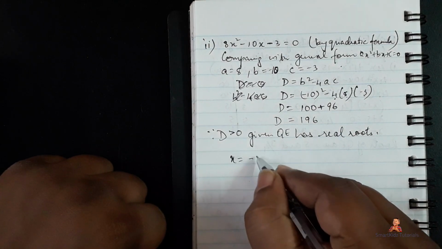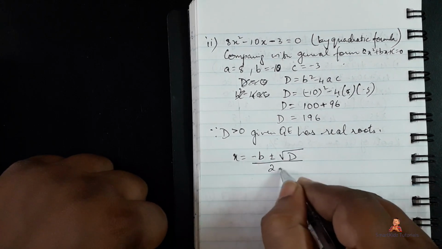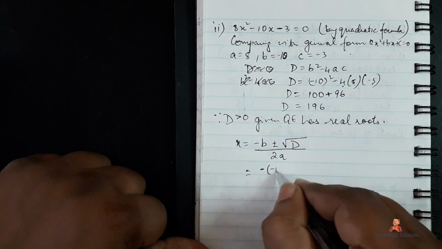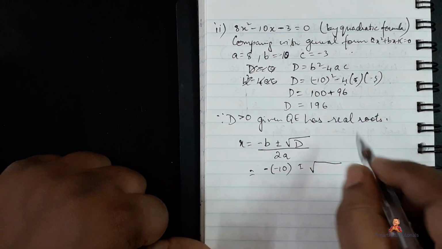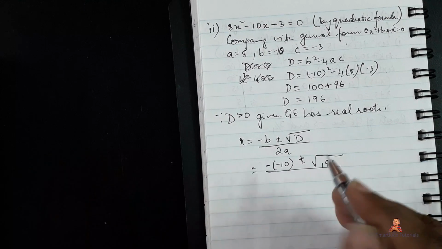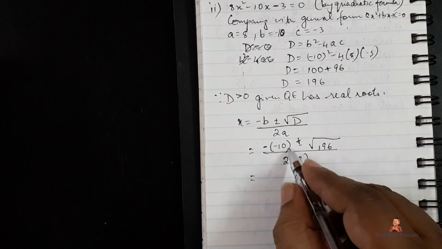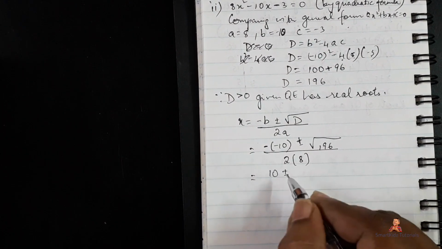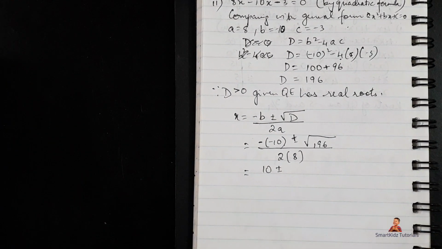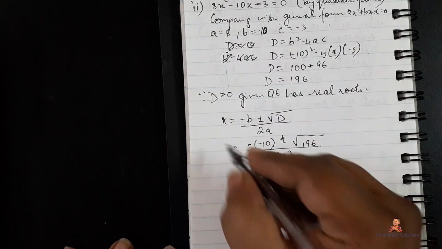The quadratic formula is x equal to minus b plus or minus square root of the discriminant, whole thing upon 2 into a. Minus b, b is minus 10. So minus of minus 10 plus or minus square root of D, D is 196, whole thing upon 2a. So a is 8, 2 into 8. And minus and minus 10 will give us positive 10 plus or minus square root of 196. You can find out the square root of 196 is 14 and 2 into 8 is 16.